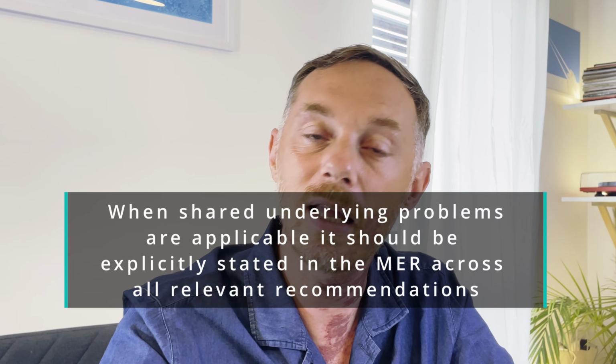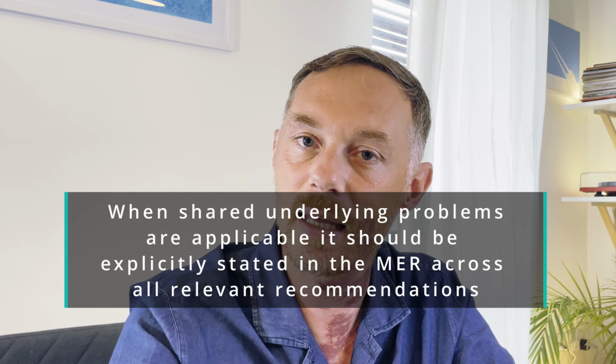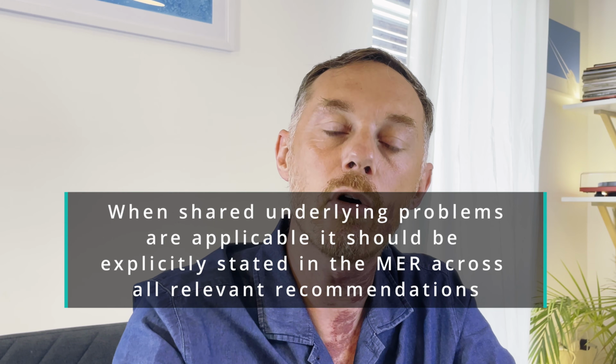In these situations, while reviewing ratings, evaluators should take into account any deficiencies in the underlying criteria for each relevant recommendation and, if necessary, mark them clearly in the rating. So, to ensure clarity, when a shared underlying problem is applicable, it should be explicitly stated in the MER across all relevant recommendations.